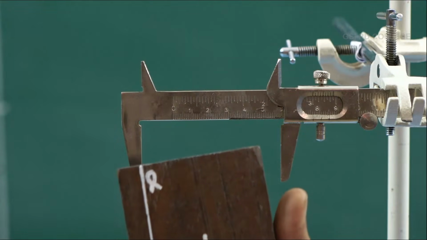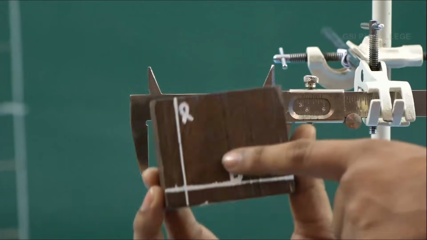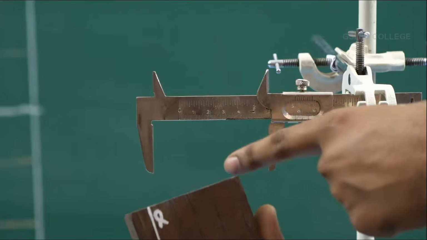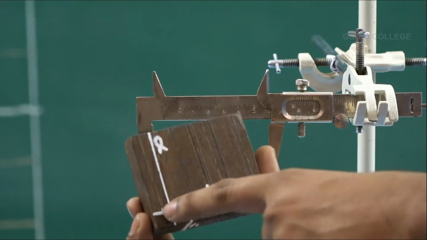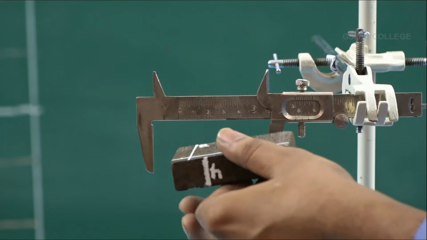First let us find out the length. For finding the length, the object has to be kept in such a way that along these lower jaws you have to place this length. Means along this line you have to place the object. So we will place the object in this way.